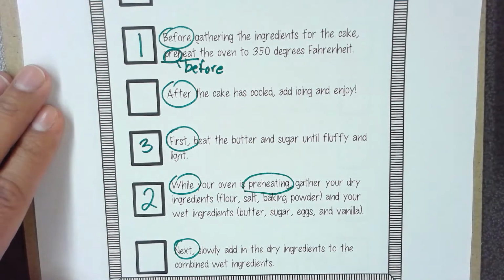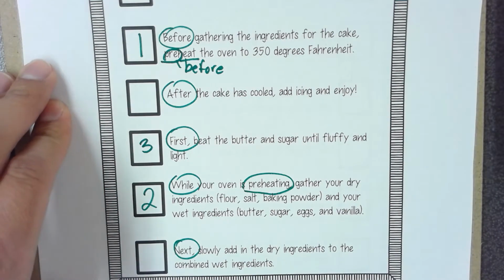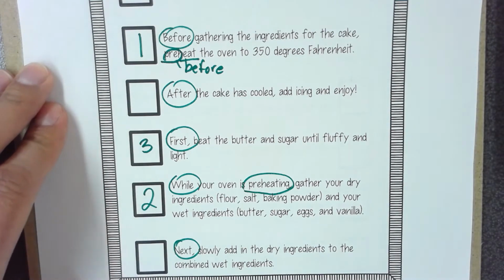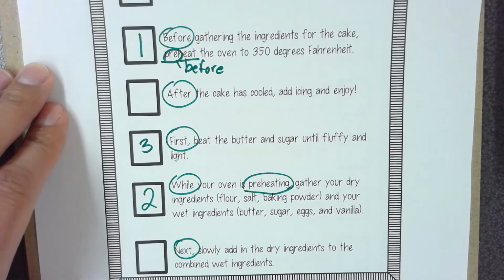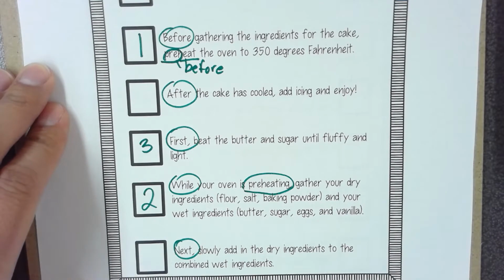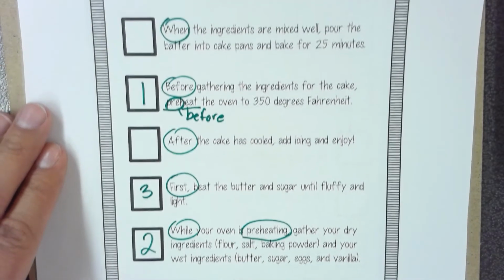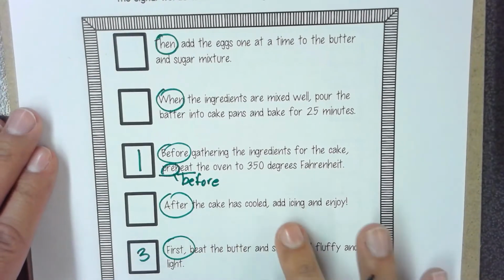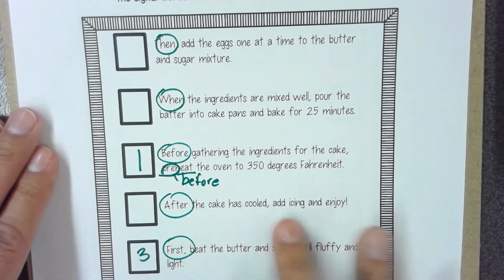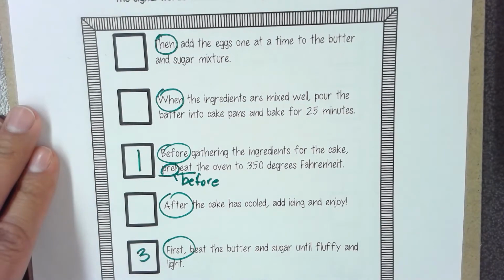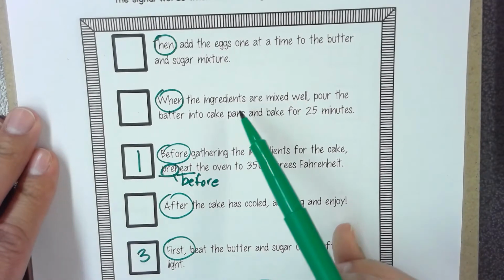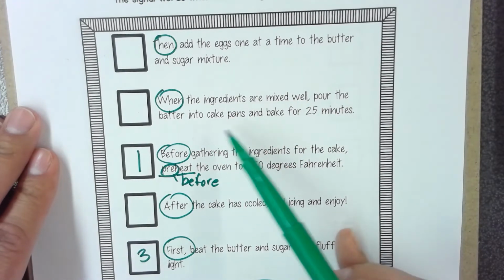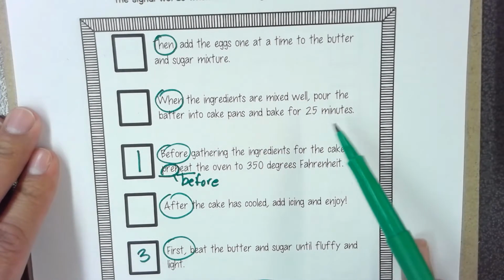You first get the butter and sugar and you beat it until it's fluffy and light. Now, what is the next step when you're baking a cake? We're going to move up here. I have, after the cake has cooled, add icing and enjoy. No, the cake has already been baked at this point. What do I do after I have the butter and sugar fluffy and light? When the ingredients are mixed well, pour the batter into a cake pan and bake. No, I'm not ready to bake yet.